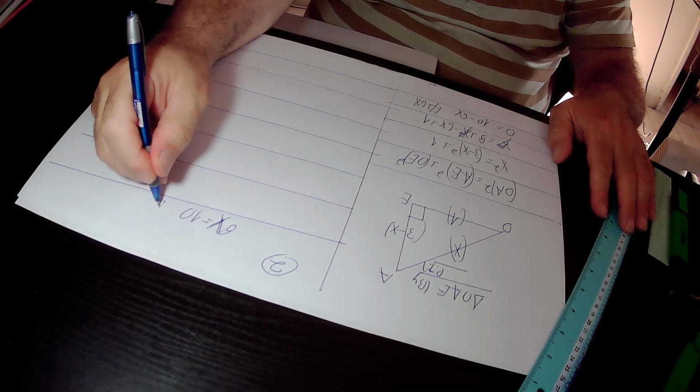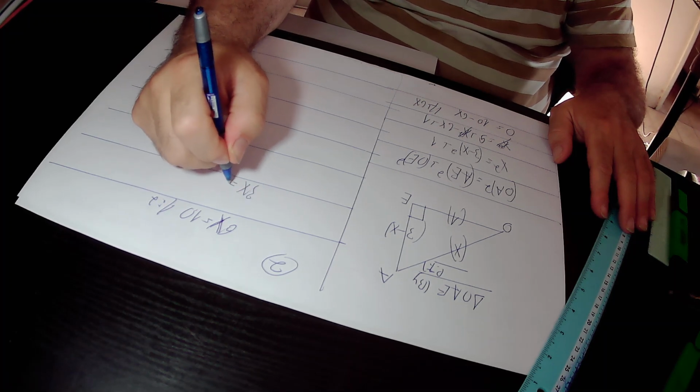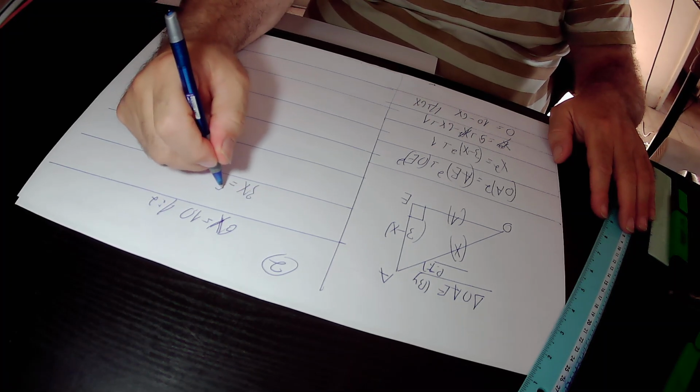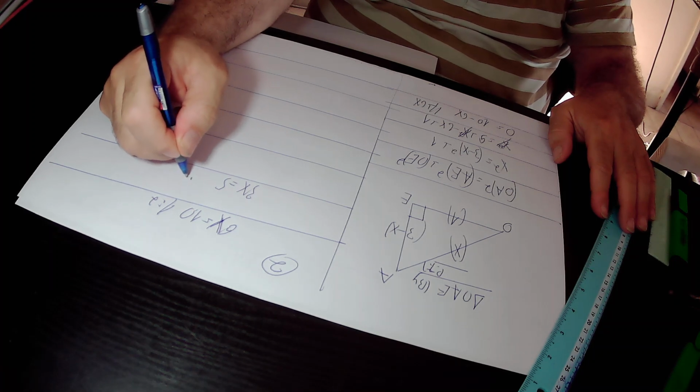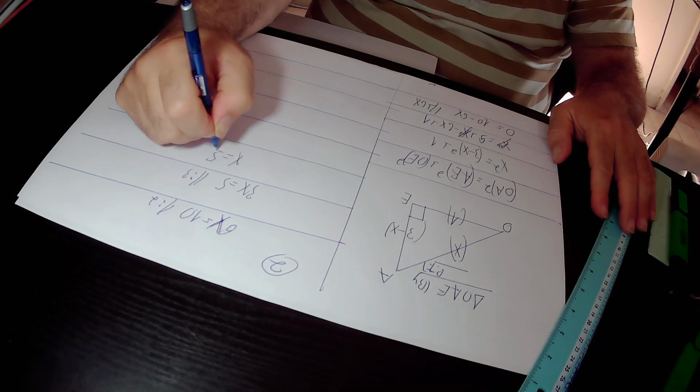So here we divide this equation by 2, and finally get that 6x over 2 is 3x, and it equals 10 over 2 is 5, so 3x equals 5. Here we divide this equation by 3, and finally get that x equals 5 over 3 in its length.